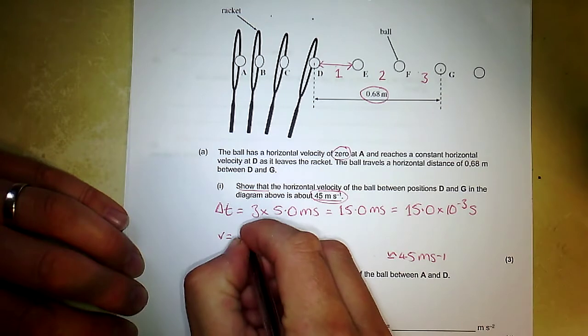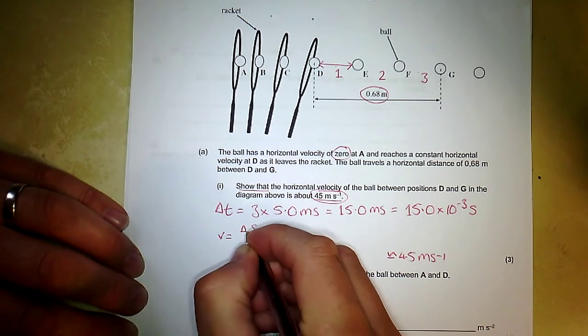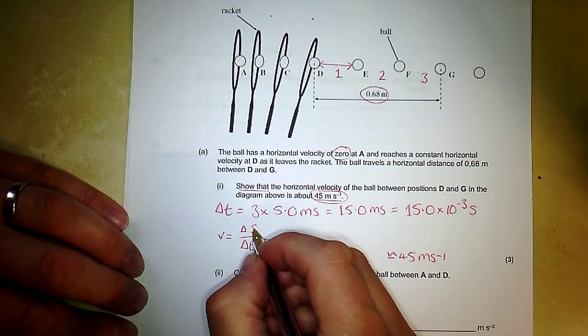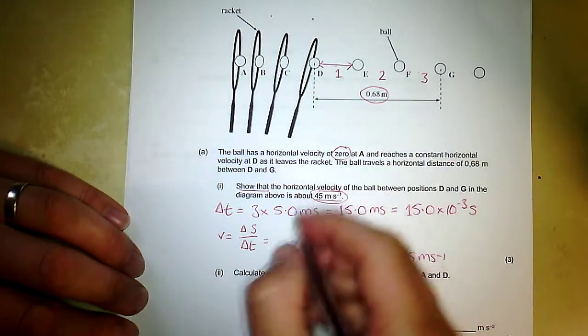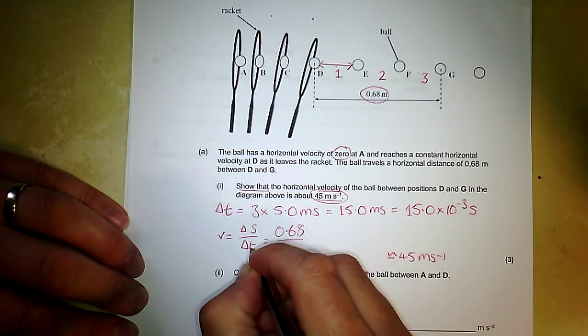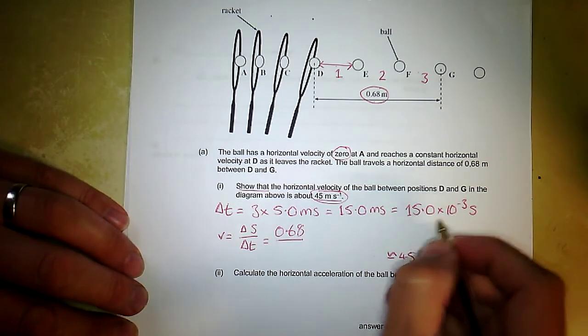So we want our change in distance divided by our change in time. The change in distance, 0.68 meters. The change in time, 15 times 10 to the minus 3 seconds.